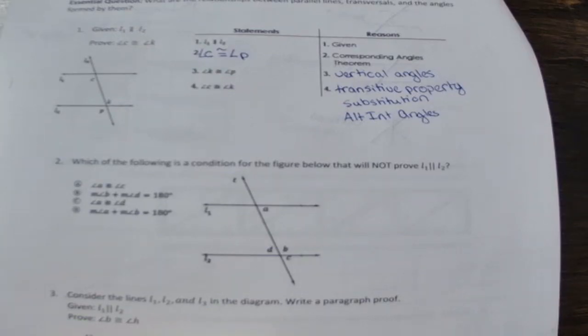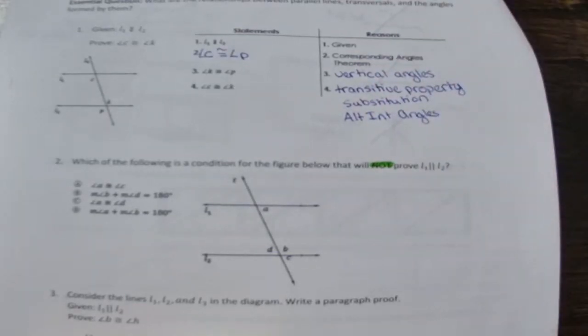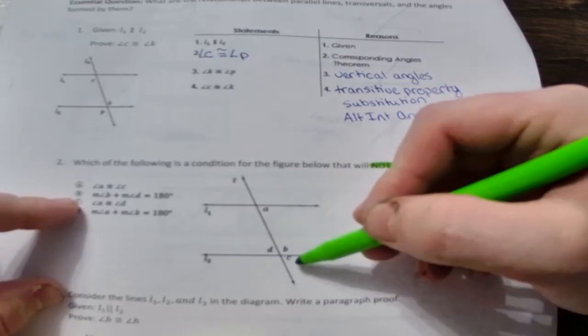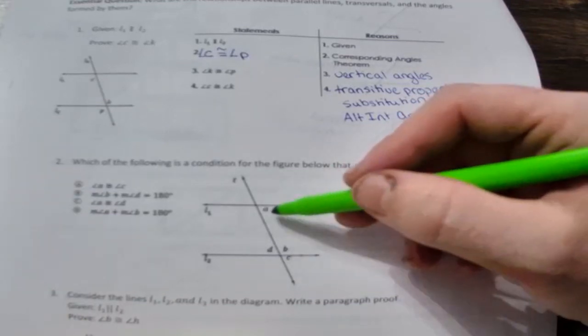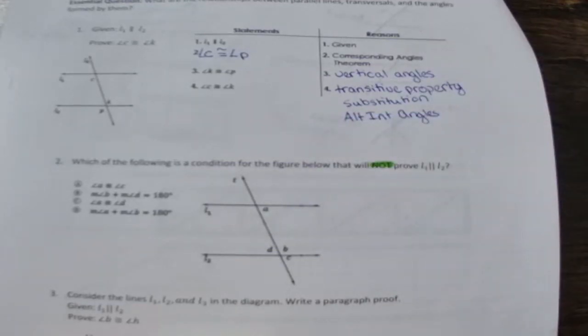The next problem that we have is number 2 on the same page. It says, which of the following is a condition for the figure that will not prove that line 1 is parallel to line 2? So the first one that we have is A and C. Those would be corresponding angles.